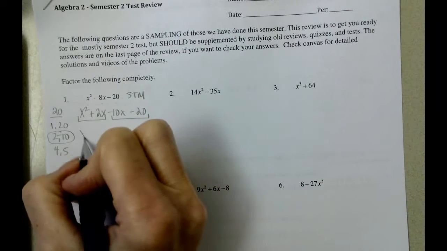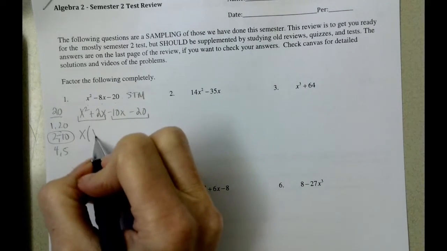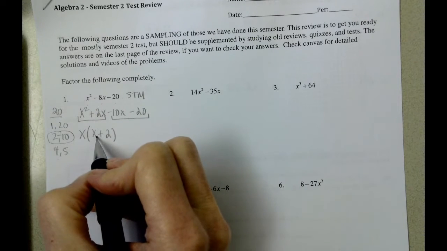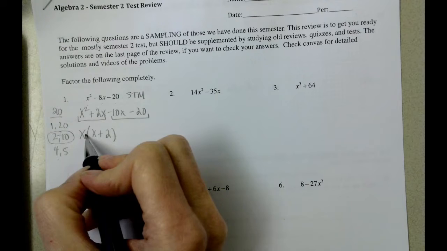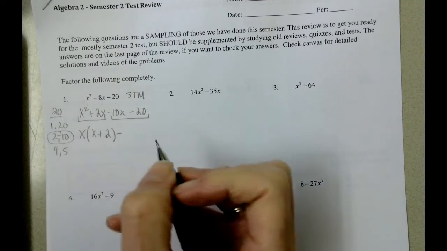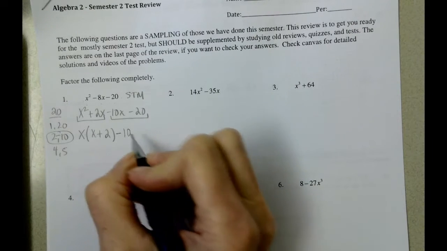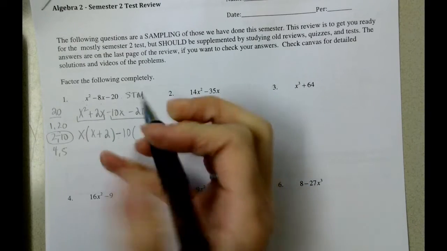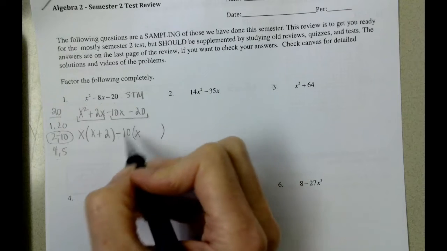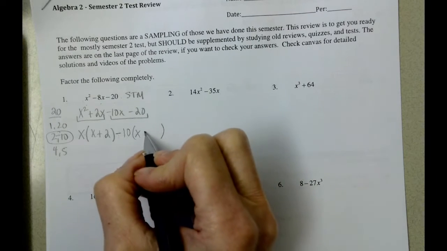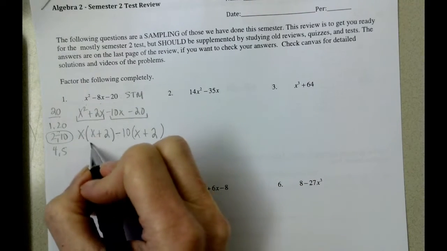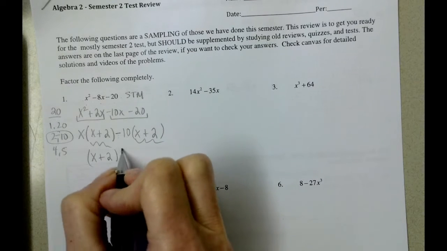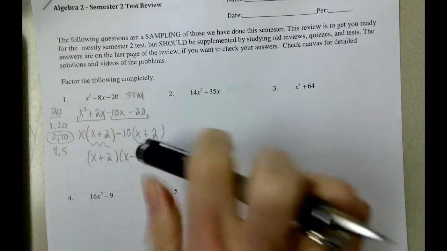Greatest common factor in the first group is x. And we're left with x plus 2. We had 2 x's, we took out 1, we still have 1. We had 1 x, we took it out. Be careful, minus. Greatest common factor is 10. It's the biggest number that divides into both. Negative 10x divided by negative 10 is x. Negative 20 divided by negative 10 is positive 2. And then what we've got is x plus 2 times x minus 10.